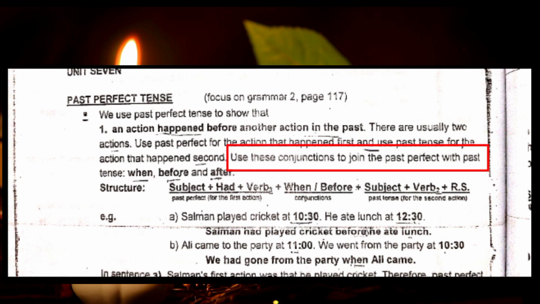Use these conjunctions to join the past perfect with the past tense: when, before, and after. The structure is subject plus had plus verb third form plus when/before plus subject plus verb second form plus rest of the sentence.